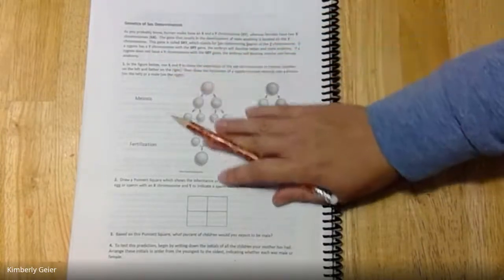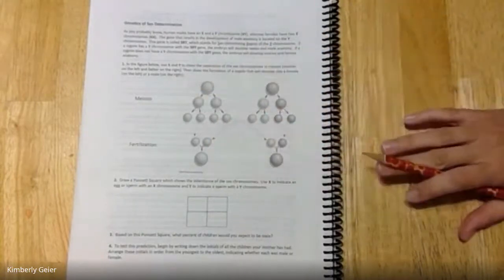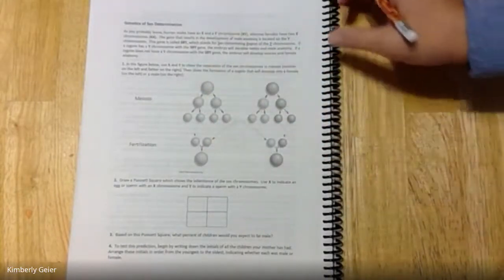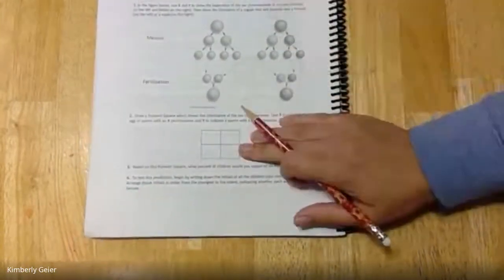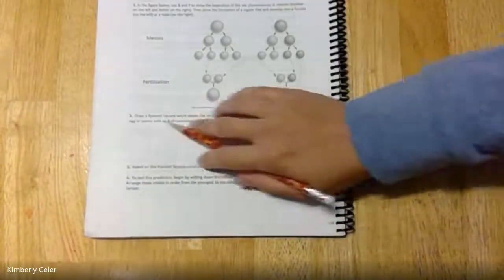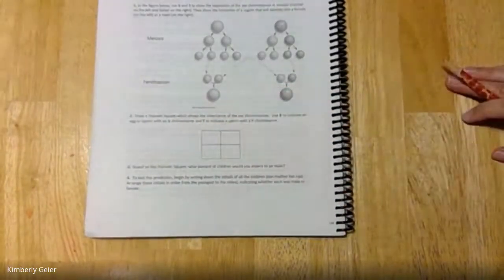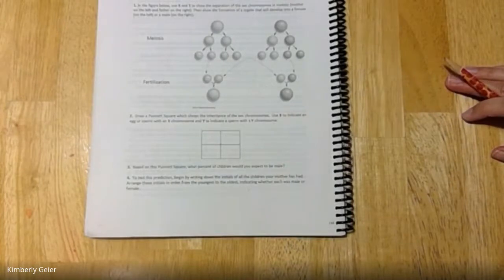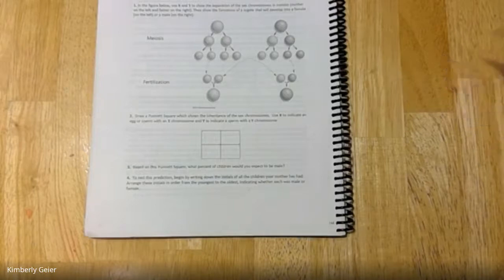So it tells you a little bit about this gene here. It actually offers for us to show meiosis again. I'm hoping that you all have gotten the idea of meiosis, so we can just skip right down here to number 2. It says, draw a Punnett square which shows the inheritance of the sex chromosomes. Use X to indicate an egg or sperm with an X chromosome and a Y to indicate a sperm with a Y chromosome. So females are XX.